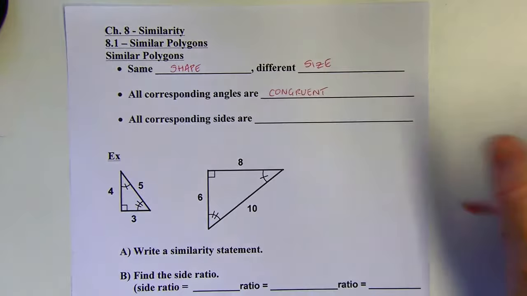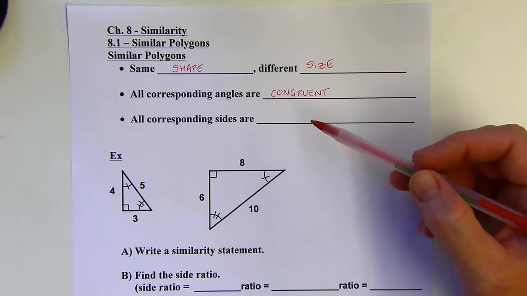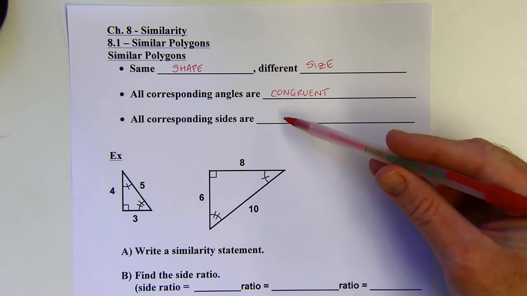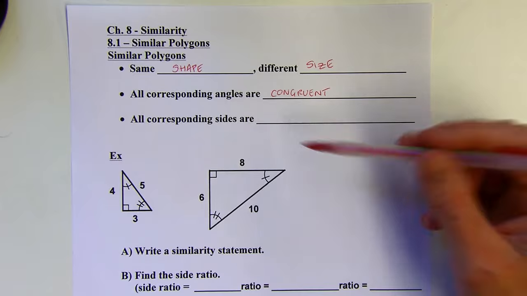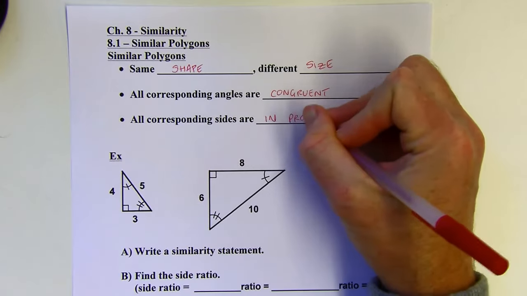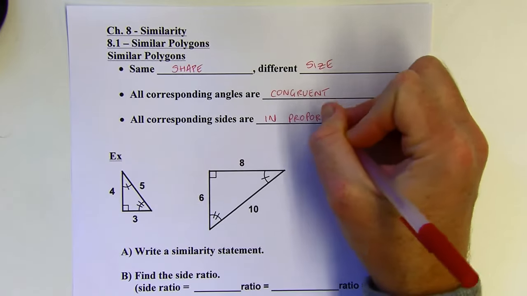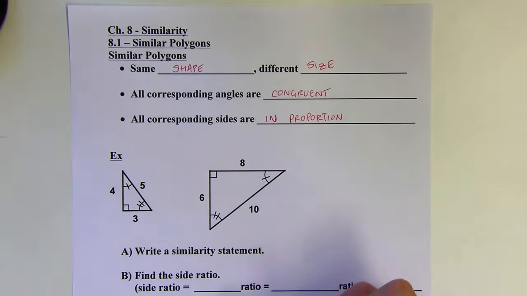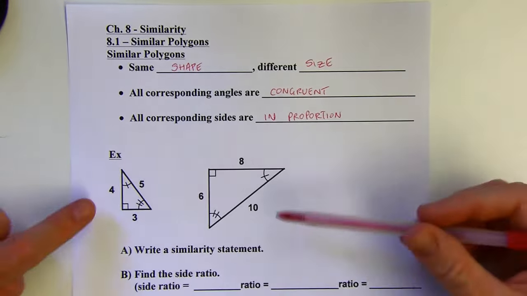Okay, but if all the corresponding sides are congruent, then you'll end up with two figures that are the same size. So that's not going to work. So the corresponding sides are not congruent, but they are in proportion. Okay, and I've got an example right here of two different, these are triangles, obviously.